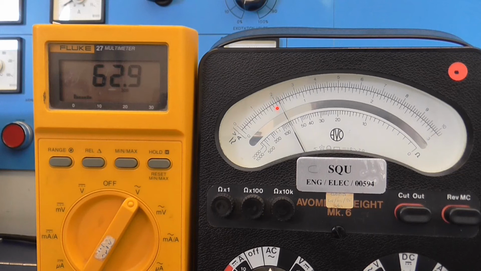For this lab, I'm going to search at 63 volt for the knee point. Now check the current. The current for 63 is almost 22 milliamp.